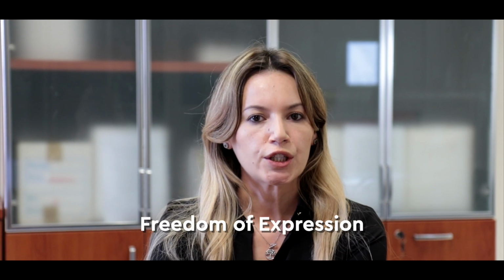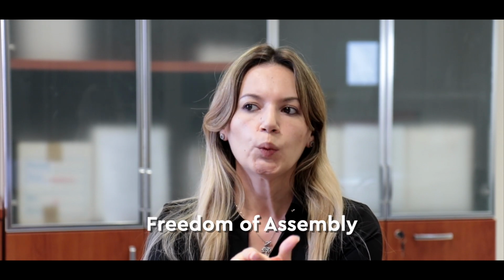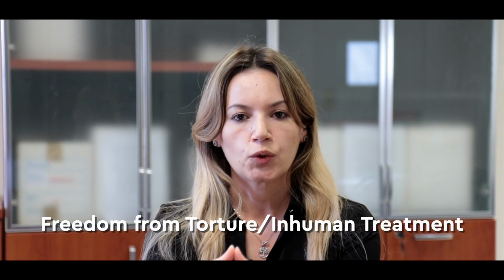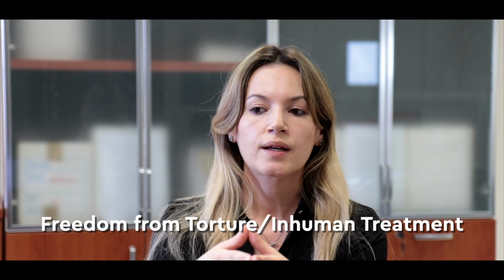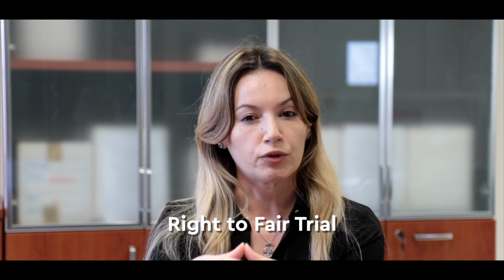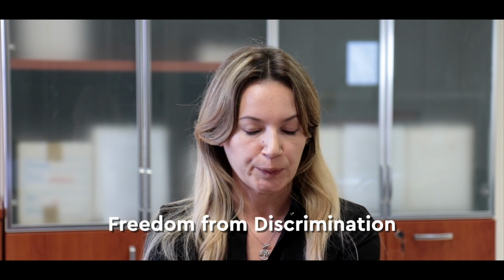When it comes to political rights, these are human rights that empower individuals to participate actively in the political life of their country. So here, for example, we will find rights such as the right to vote, freedom of expression, and freedom of assembly. When it comes to civil rights, these are aimed at ensuring that individuals' lives are treated with dignity and respect. So here we would find rights such as the right to life, freedom from torture or inhuman treatment, the right to privacy, the right to a fair trial, and freedom from discrimination.